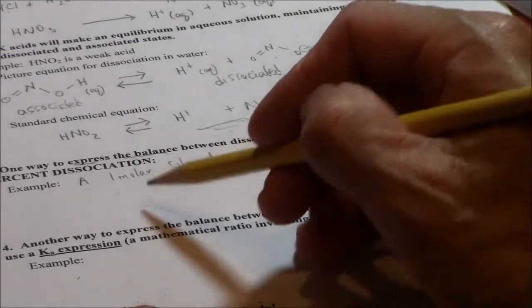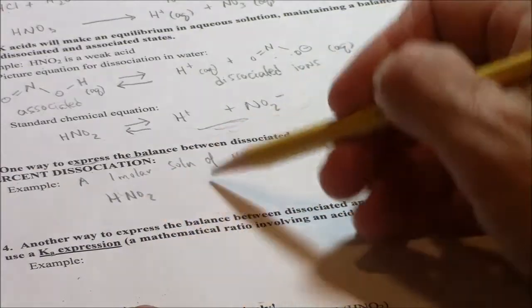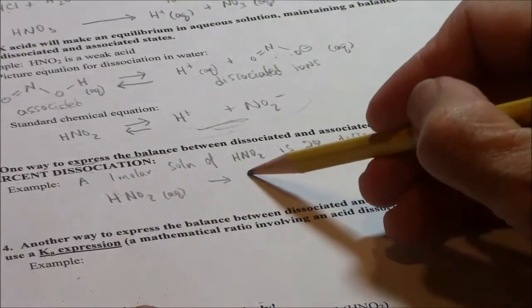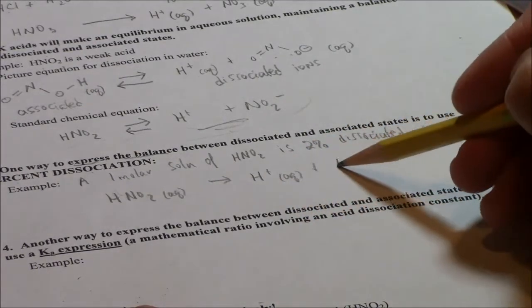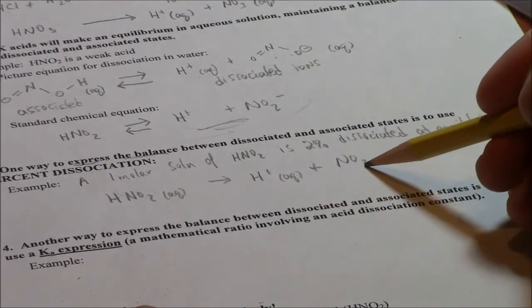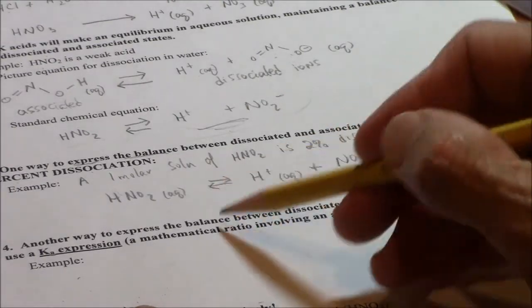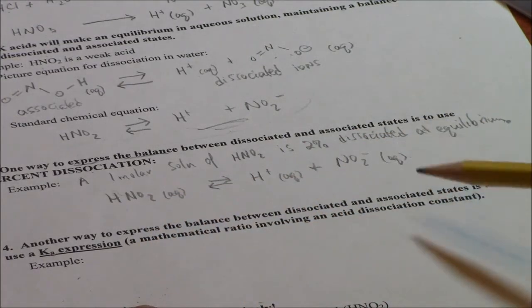Let's go back to the chemical equation to see what this means. HNO2, aqueous, will be partly in the ionized state and partly in the unionized state, the associated state. Partly ions.